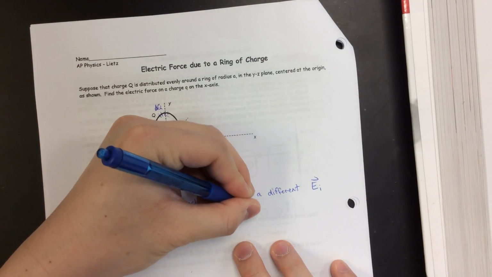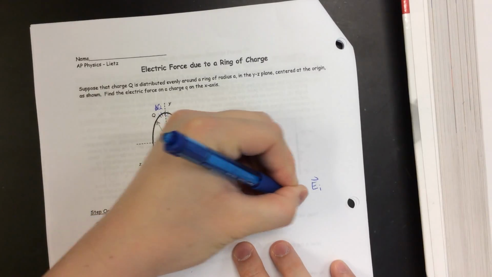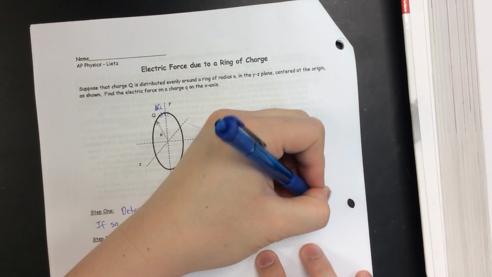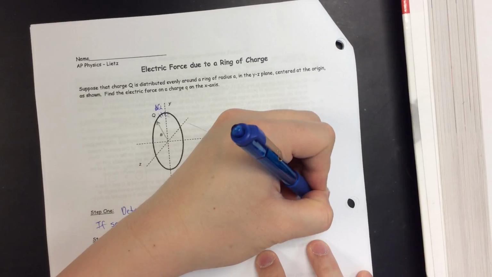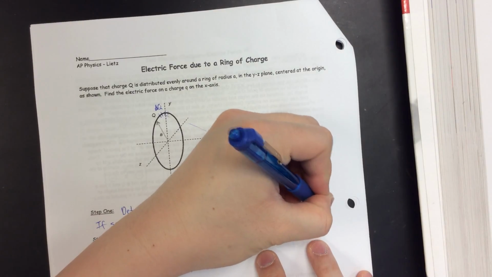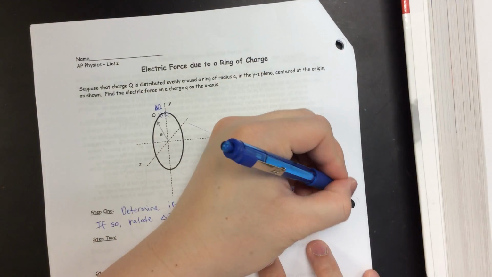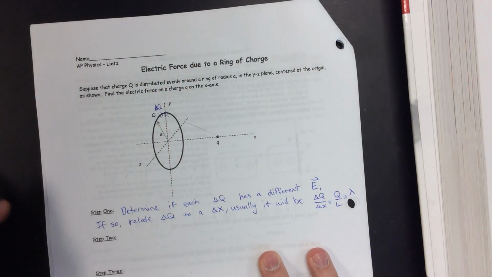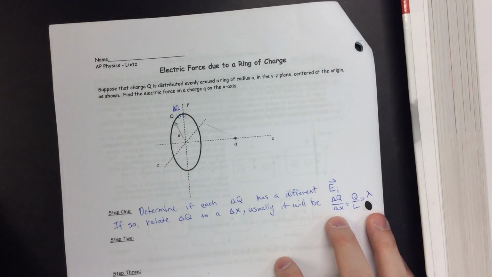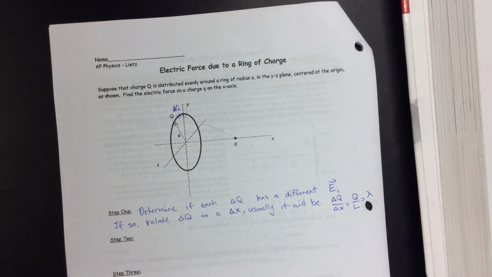Usually it will be delta Q over delta x equals big Q over some big L, which is equal to some sort of charge density.